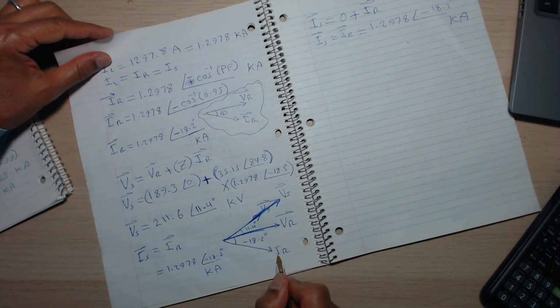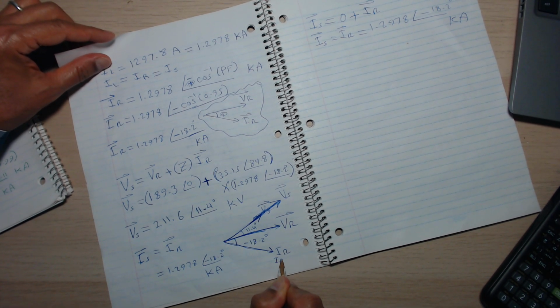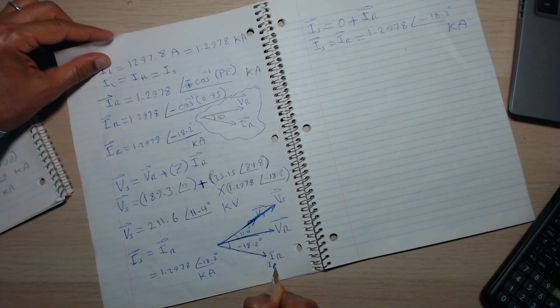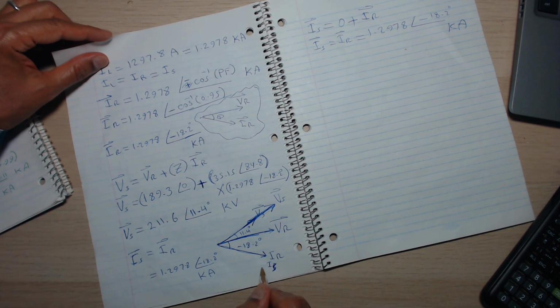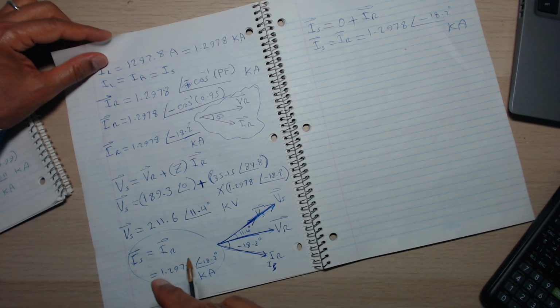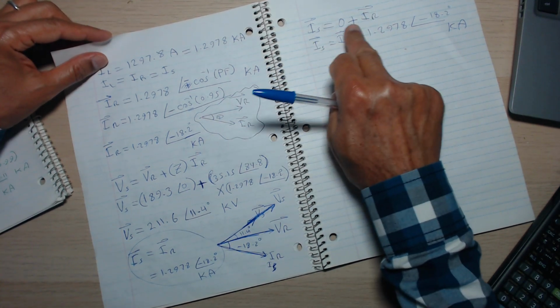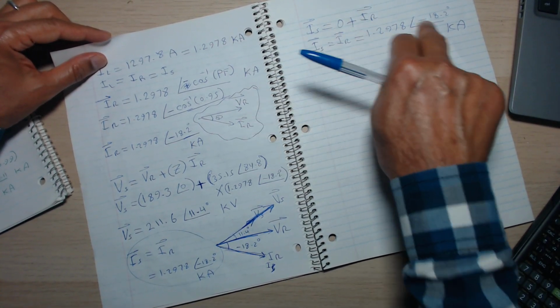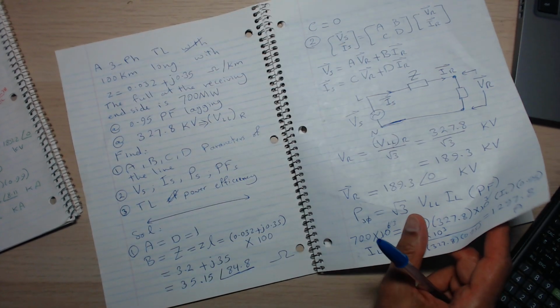So IR and Is are actually on top of each other. They have the same magnitude, same angle. This is IR and Is at the same time. So it's enough to do this for a short length transmission line, but for a long length or medium length transmission line, we need to show this with detailed calculations. So we're done with Is.